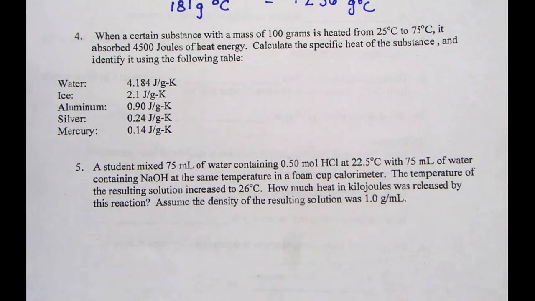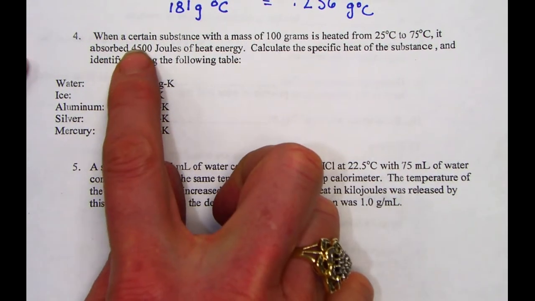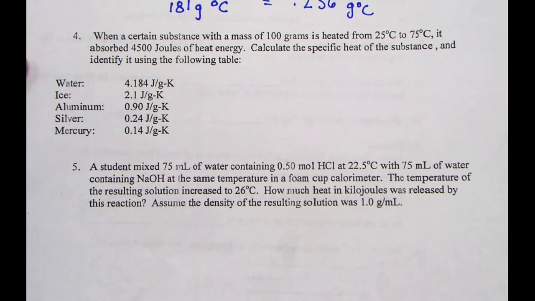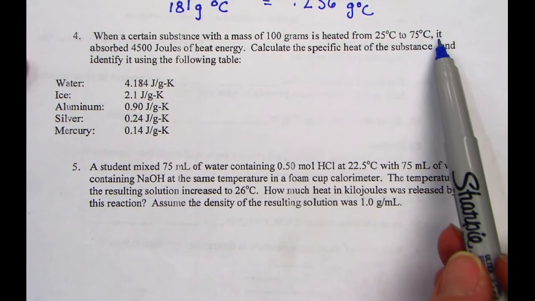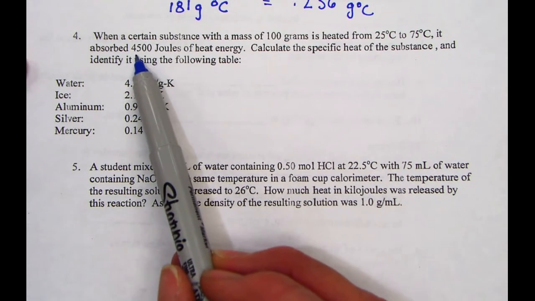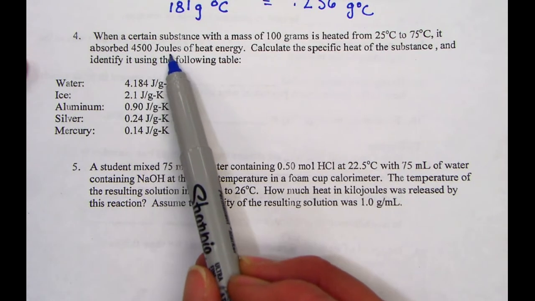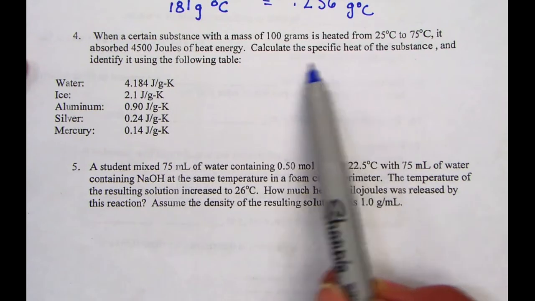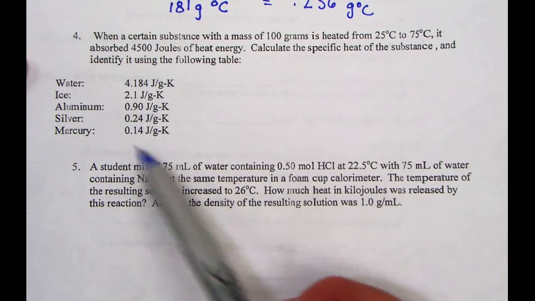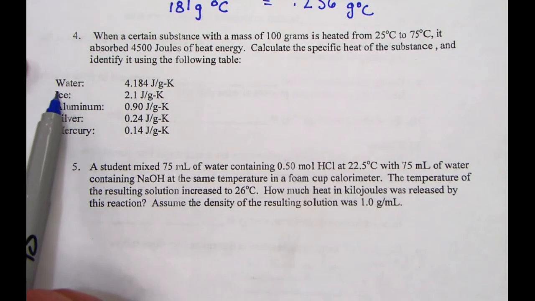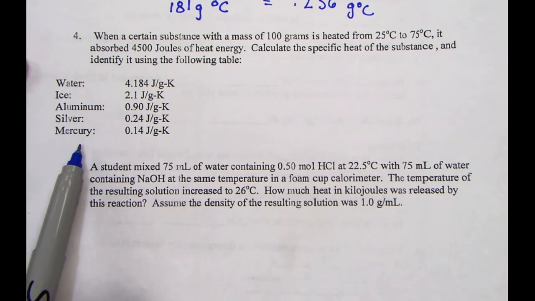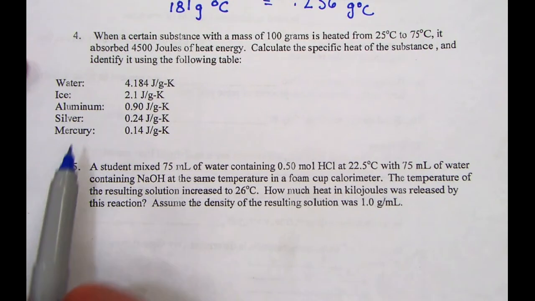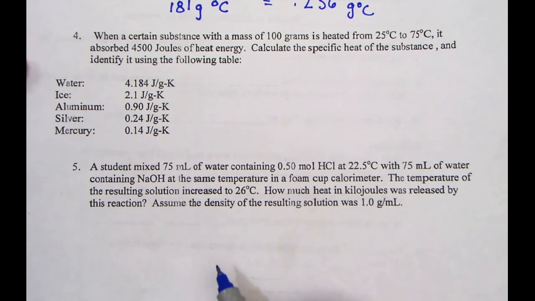In our next homework problem, it reads, when a certain substance with a mass of 100 grams is heated from 25 degrees to 75 degrees, it absorbs 4,500 joules of heat energy. Calculate the specific heat of the substance and use the following table to give it its identity. Each of our substances listed has a unique value for specific heat. Once we find our specific heat, we will match it to identify.